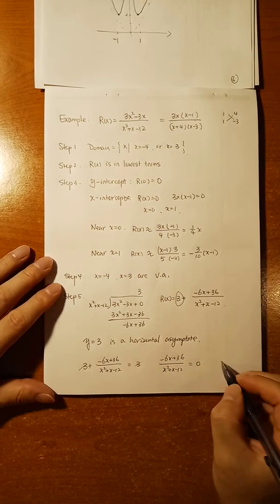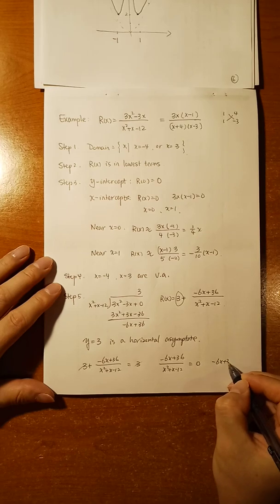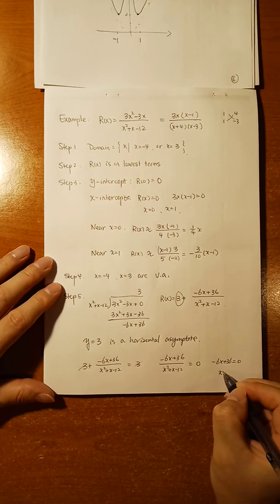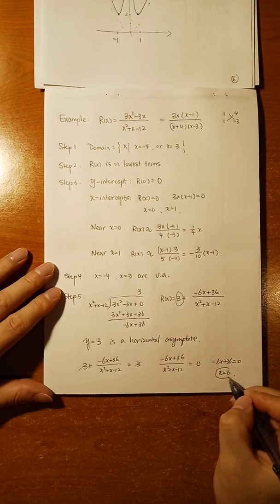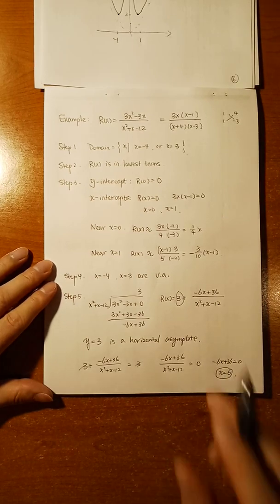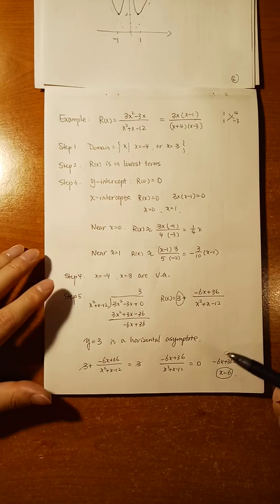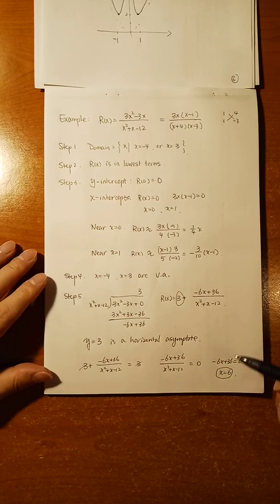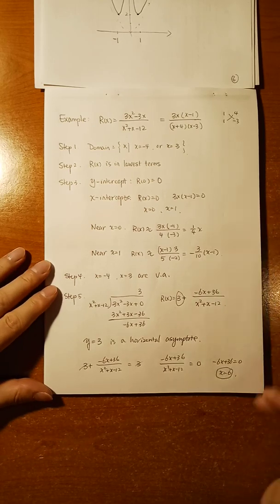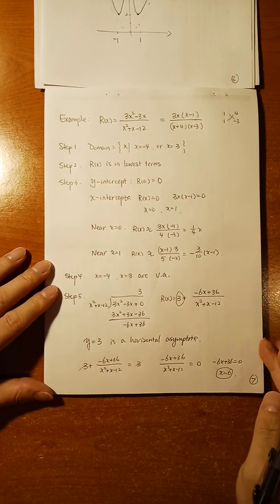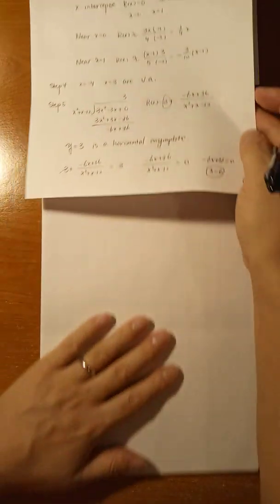The numerator is 0. You get x equal to 6. Okay, so at x equal to 6, the graph of the rational function intersects this horizontal asymptote.